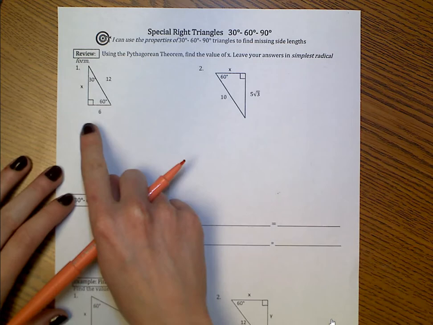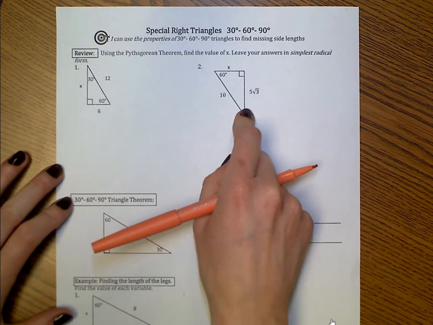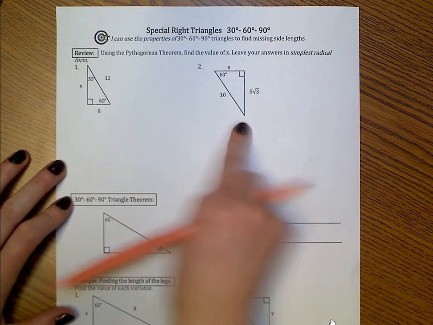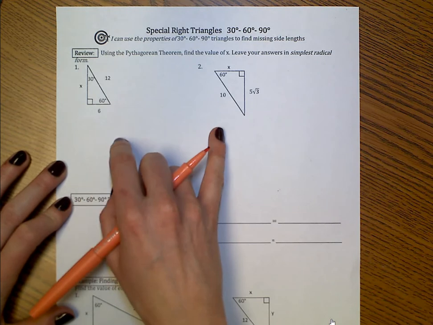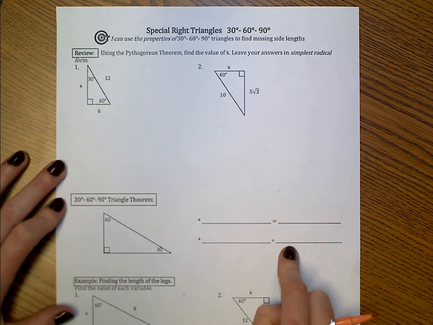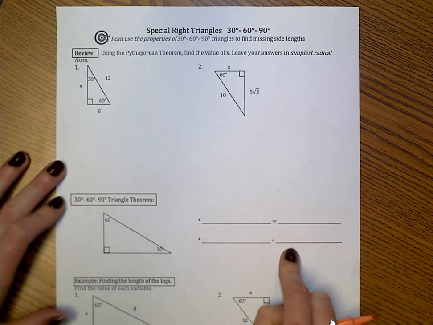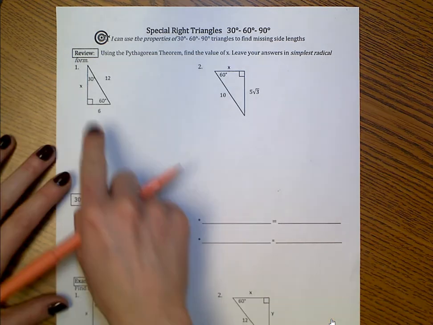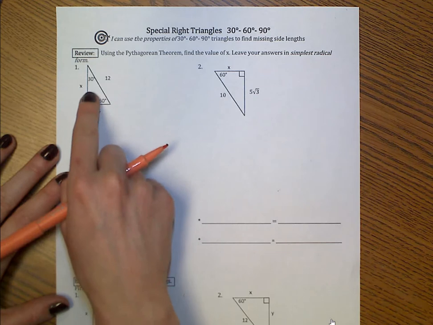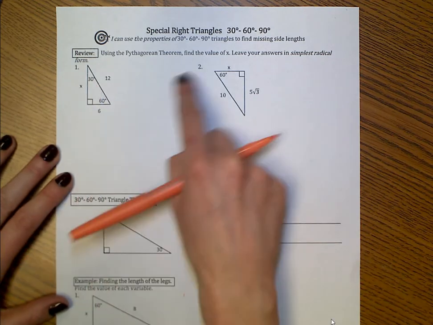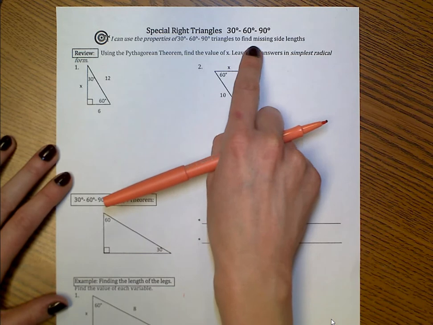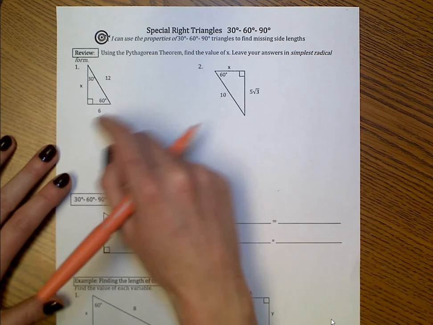So we're going to start the same way we did with the last lesson, and we're going to do 2 review problems with Pythagorean theorem, and we're going to see if we can notice the pattern to kind of figure out how to avoid Pythagorean theorem on the rest of these problems. So if you look at number 1, I see that the angles are 30 degrees, 60 degrees, and 90 degrees. That means that these shortcuts will apply. Okay, those angles have got to be there.